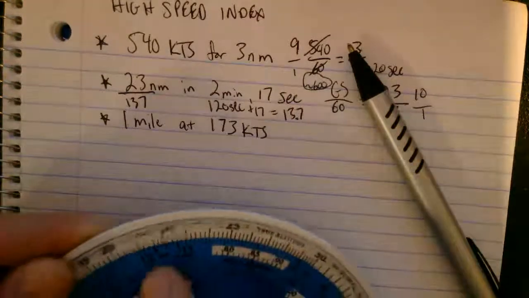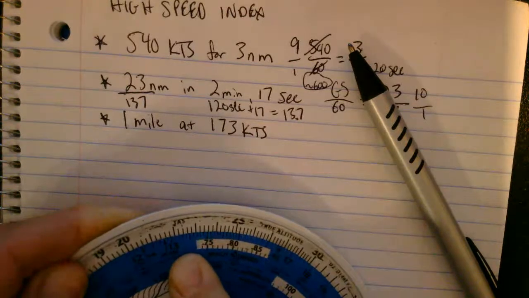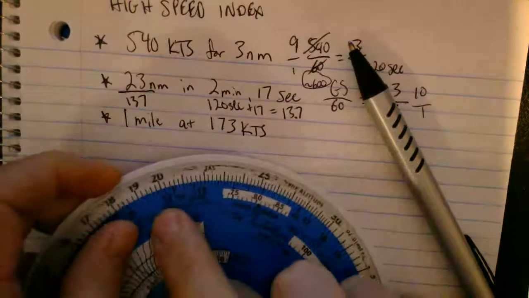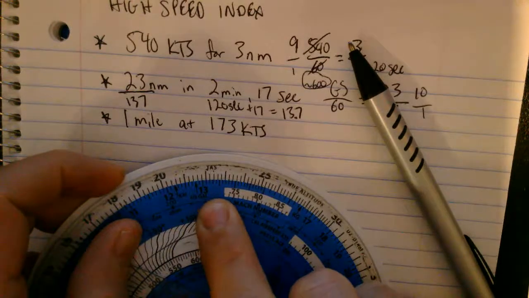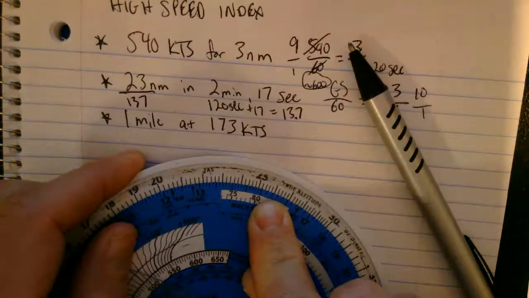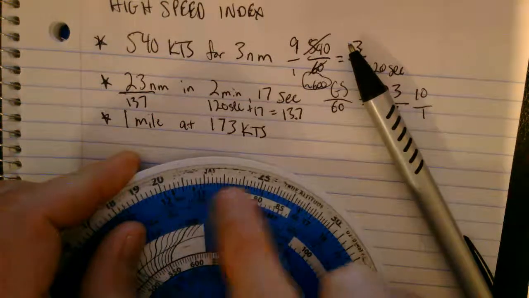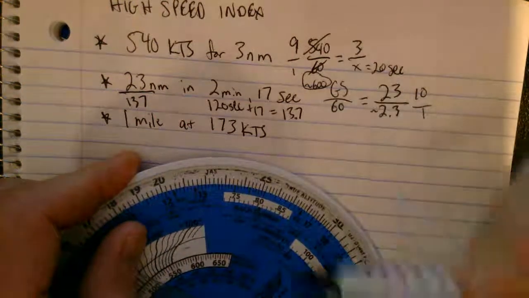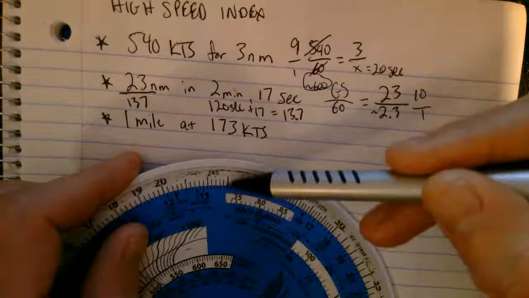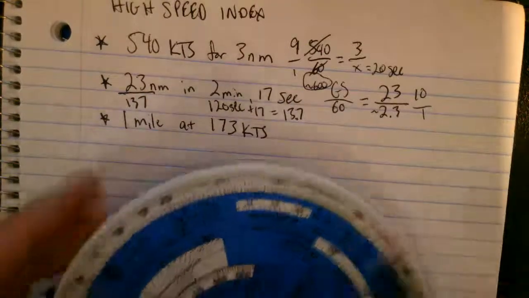Oh, excuse me. 137. Okay. So there it is. There's 130, and then 137 is right there, and I just have to make sure that it lines right up on 23. And there's 23, 21, 22, 23. All right. So always double check that a couple times. It's like measuring before cutting. Measure twice, cut once, right? So there you go. You have that set up.